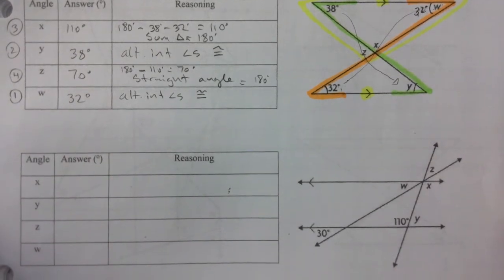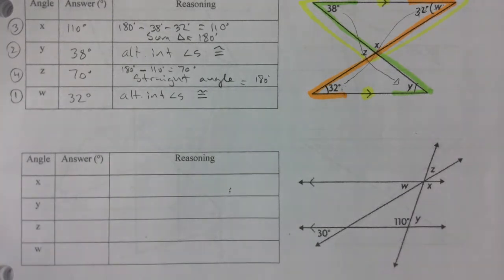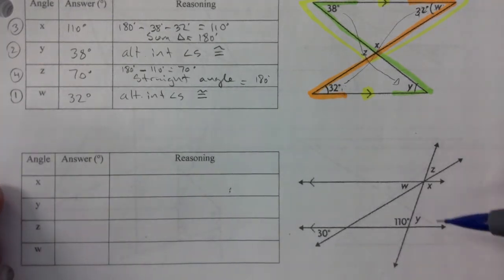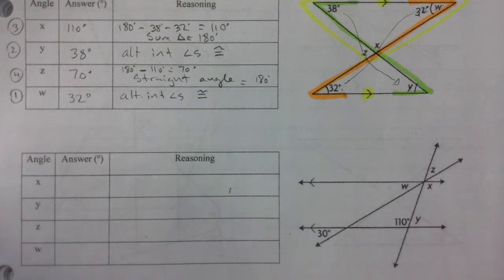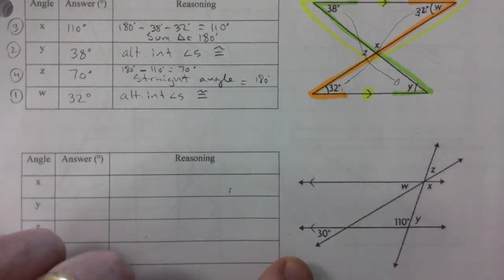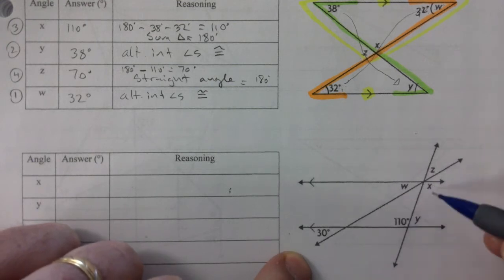Okay. Right, the last one there. Yikes, right? So how can I get started? I'm gonna try one of like, can I do maybe vertically opposite or something like that? Alternate interior with X, yes. All right, that's a good start.